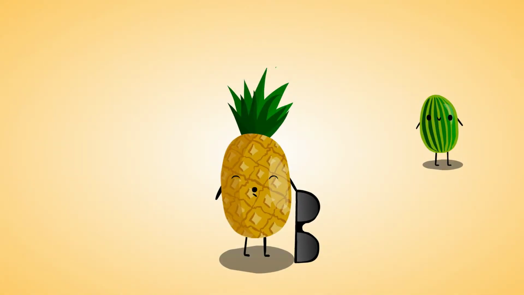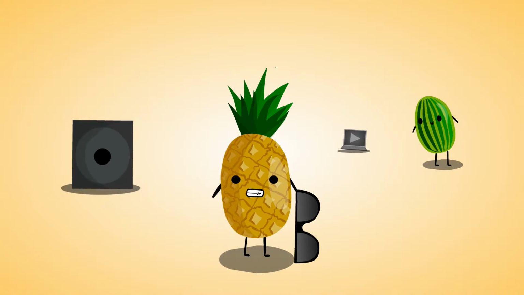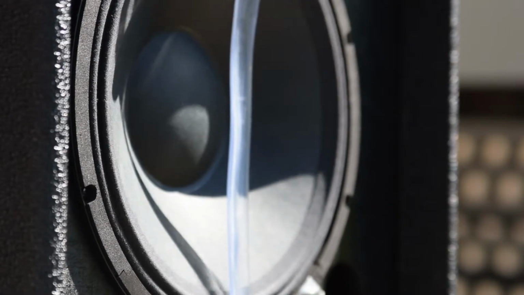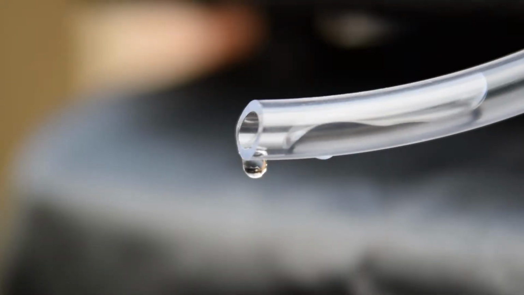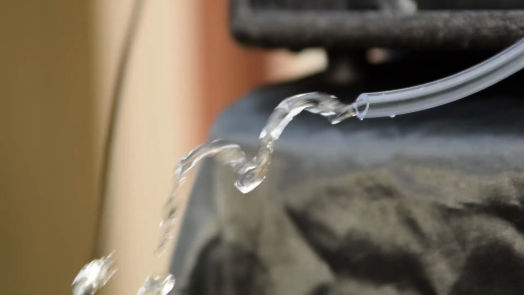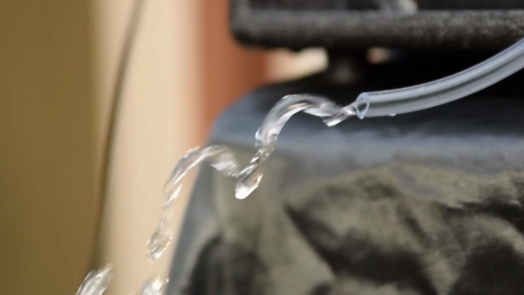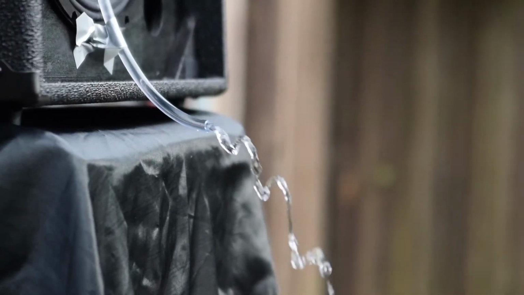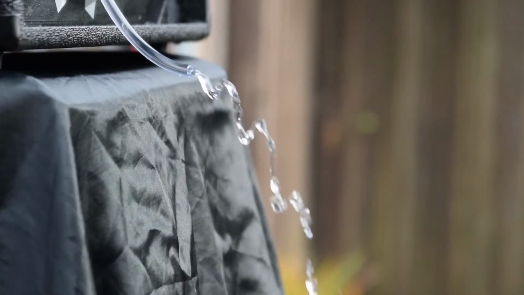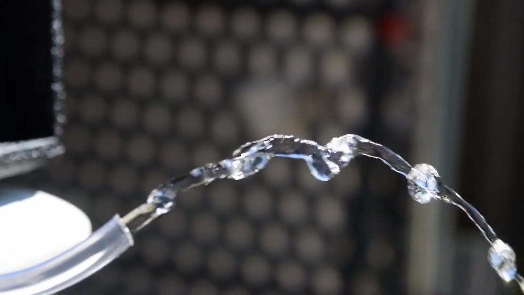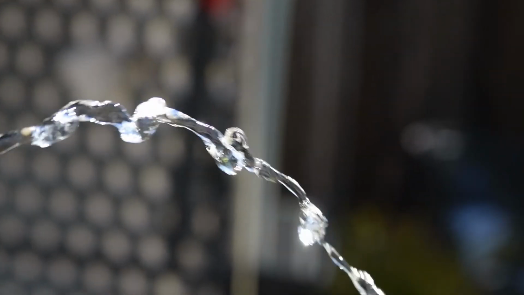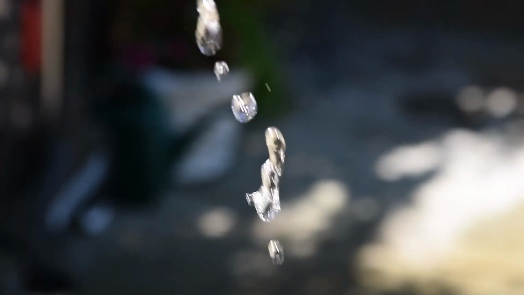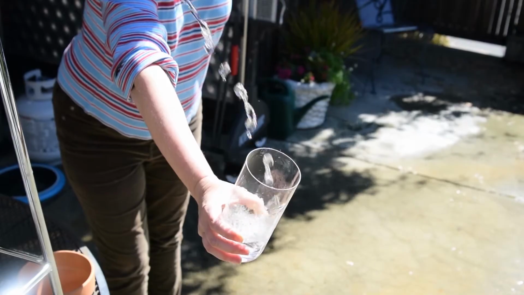So the reason why the first one works is because of the synchronization of both playing at 24 hertz and filming at 24p. Since the speaker is vibrating in a specific pattern, it causes the tube to vibrate in the same way, and thus the water to come out in the same way, which results in the water separating and forming droplets. As the water falls, this is where the 24 frames per second comes in. The speaker is sending out 24 sound waves per second, while the camera is taking 24 pictures per second. Since the water is constantly moving downwards, the camera captures the same water shape.